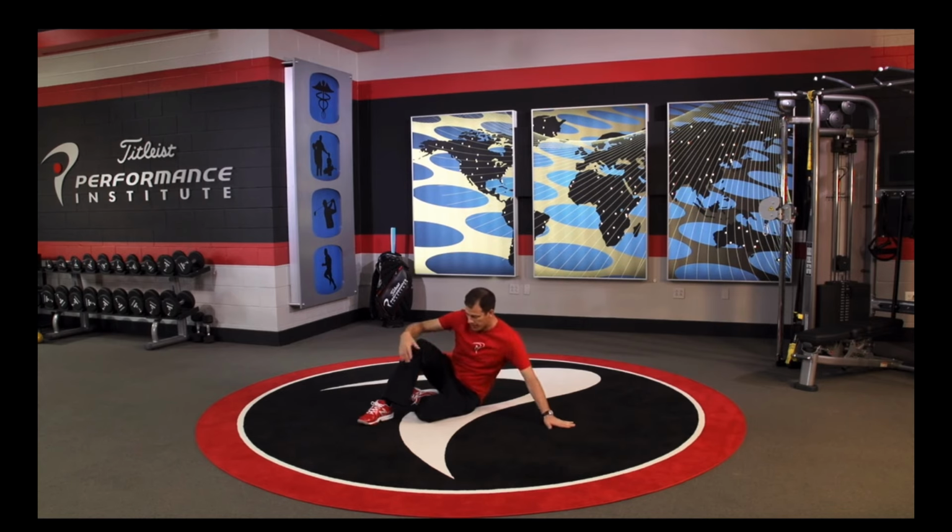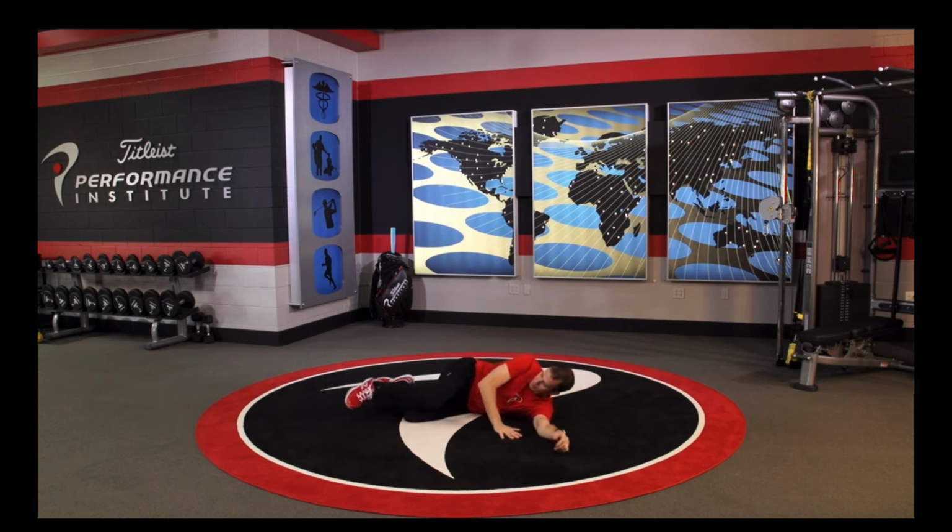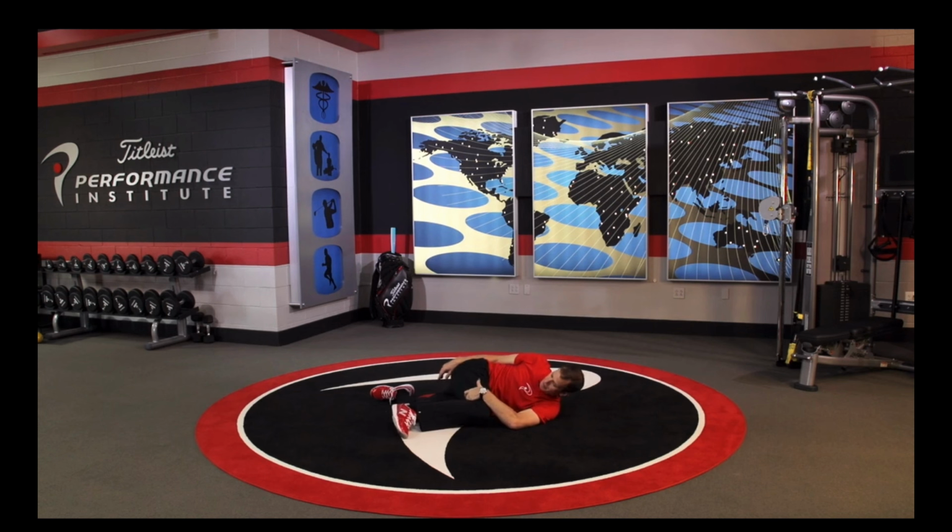You're gonna lay on your side. I'll lay on my left side first. I'm gonna bring my right leg up, take my left hand, grab onto my right thigh, right onto my hamstring. My left leg is gonna come back behind me, my knee's bent. I'm gonna take my right hand and grab my right foot. Okay, now this is the pretzel looking position.